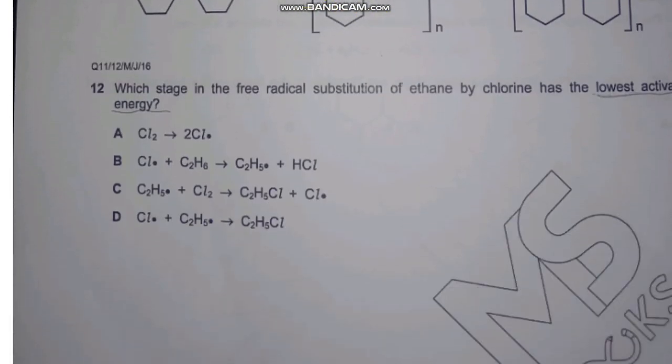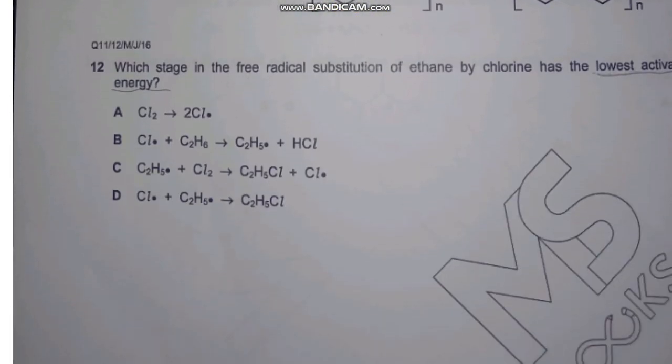So in the next question: which stage in the free radical substitution of ethane by chlorine has the lowest activation energy? Or we can see here, which stage has the lowest kinetic energy, or we can say the lowest activation energy. In this case we can say this is initiation, this is propagation, this is also propagation, and this is termination.